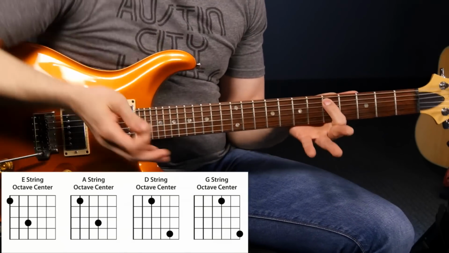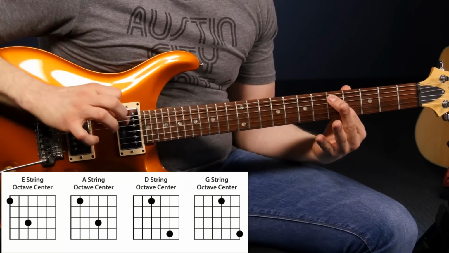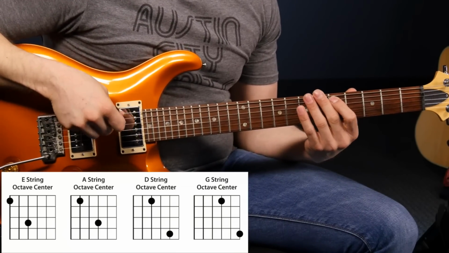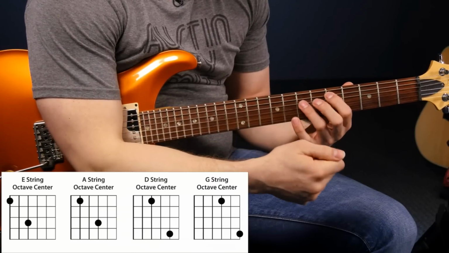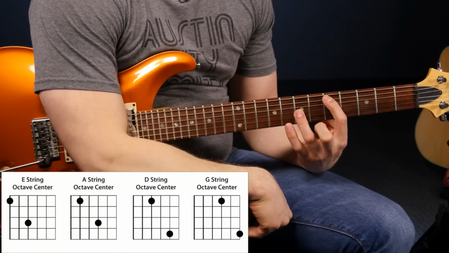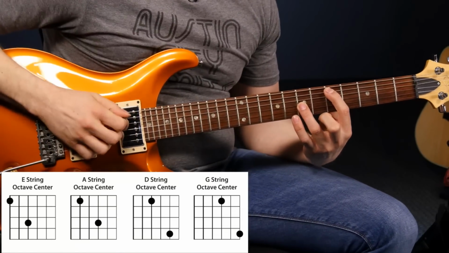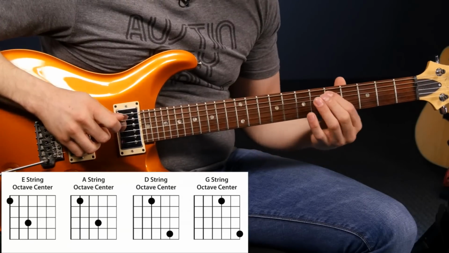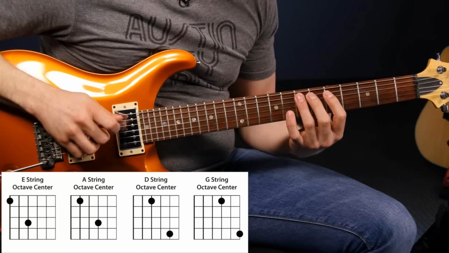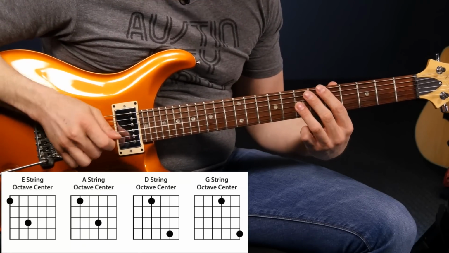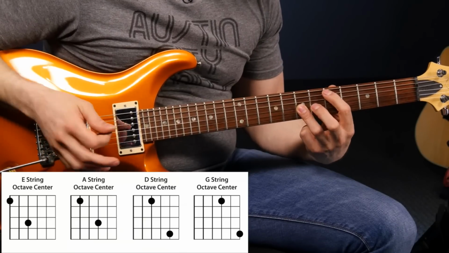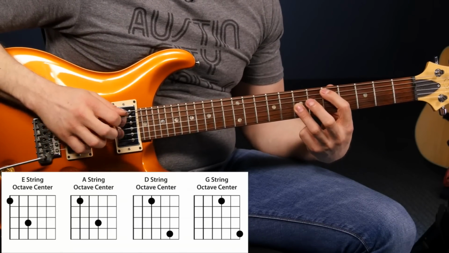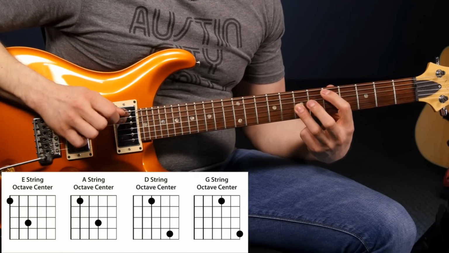And for any note that you play on the low E or A strings, if you go up 2 frets and over 2 strings, that is going to be the exact same note. So this is a D, 5th fret of the A string, up 2 frets, over 2 strings. It's the 7th fret of the G string, that's going to be a D as well, it's just 1 octave higher.